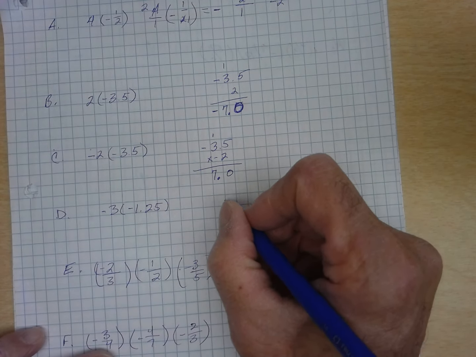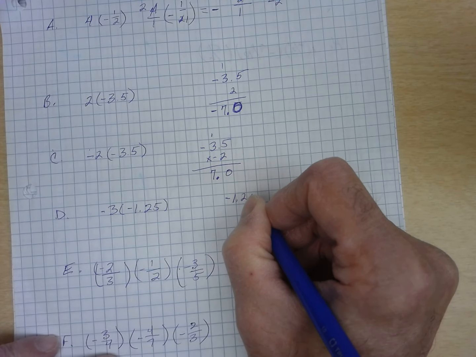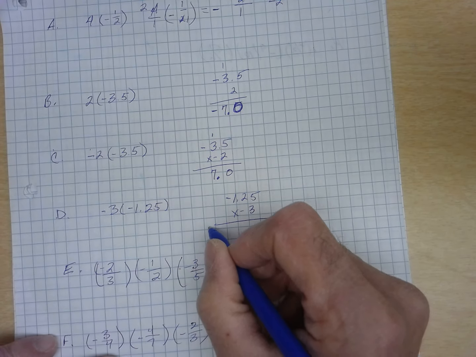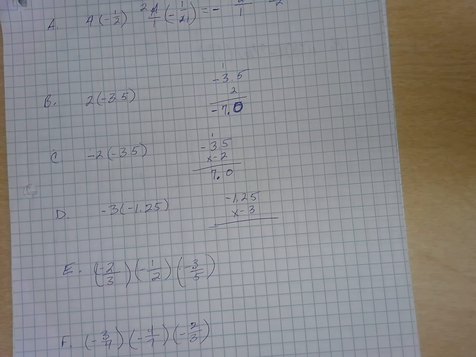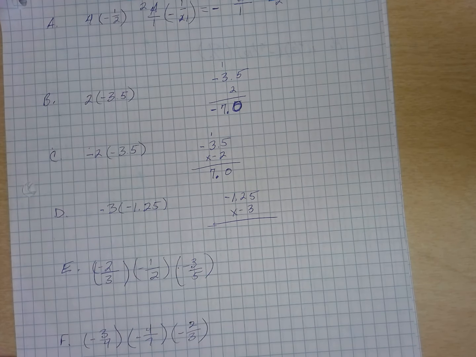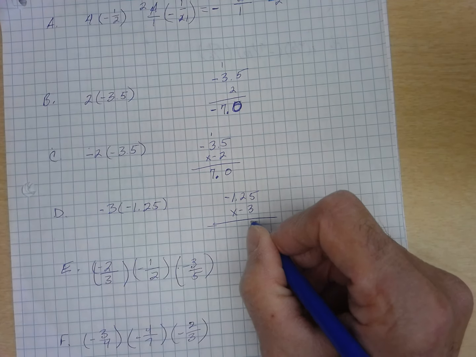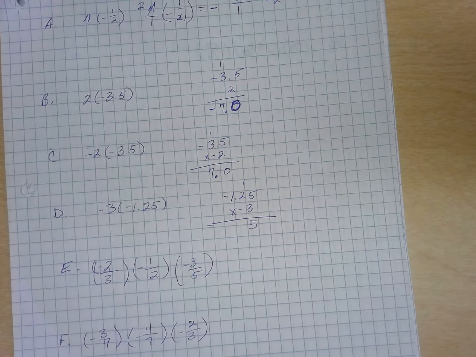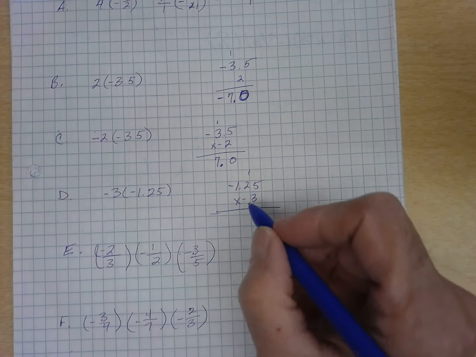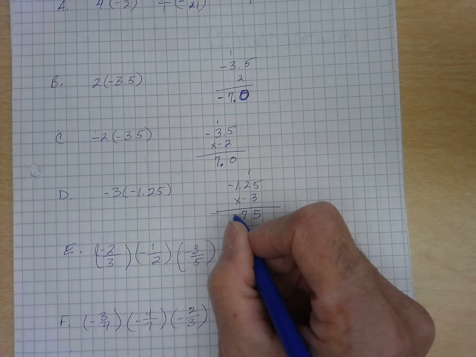D, again, I'm multiplying a decimal. Negative 1.25 times negative 3. And once again, I'm multiplying with two negatives. Therefore, the product will be positive. 3 times 5 is 15. Carry the 1. 3 times 2 is 6. Add the 1. 7. 3 times 1 is 3.